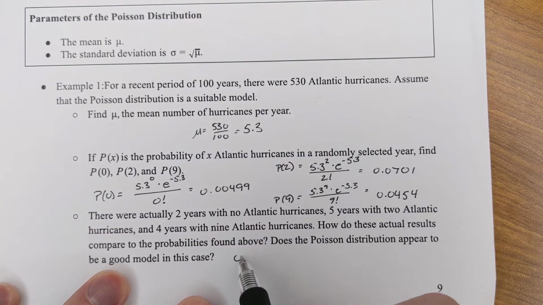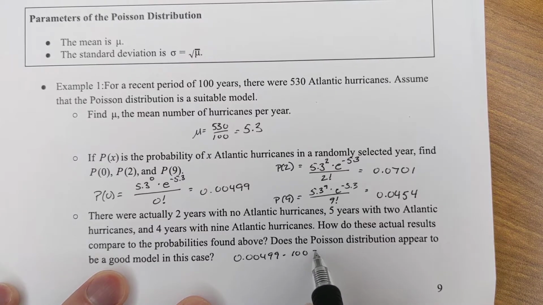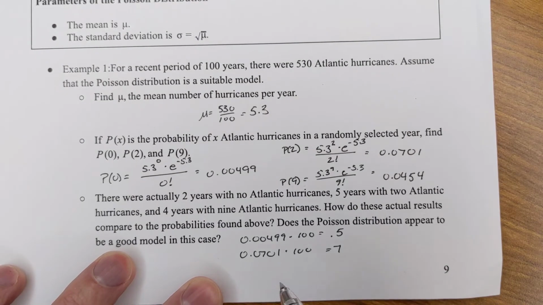So if I take 0.00499 times 100, there should be about half a year with no hurricanes, which doesn't really make sense, or 1 year if you round it up even more. So for 2 hurricanes, there should be about 7 years, which is not too terribly far from 4.